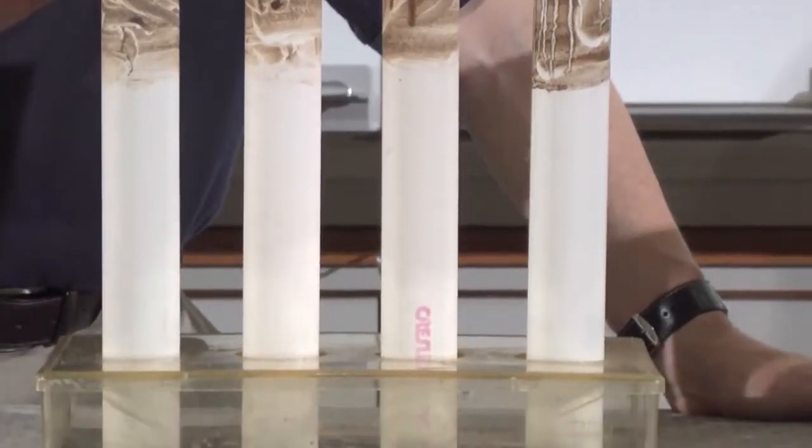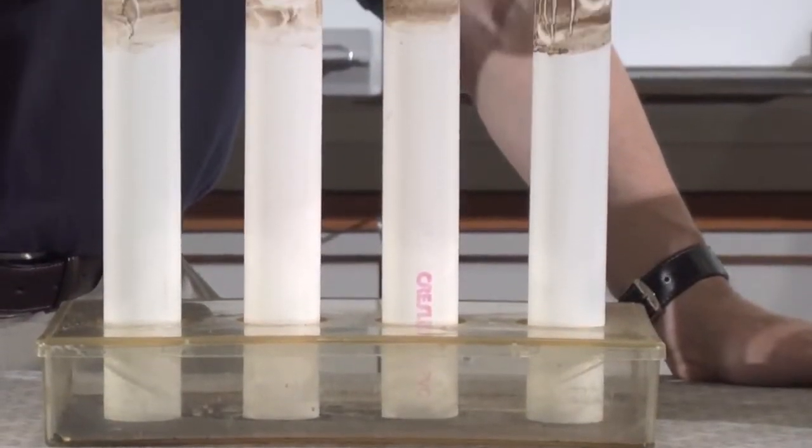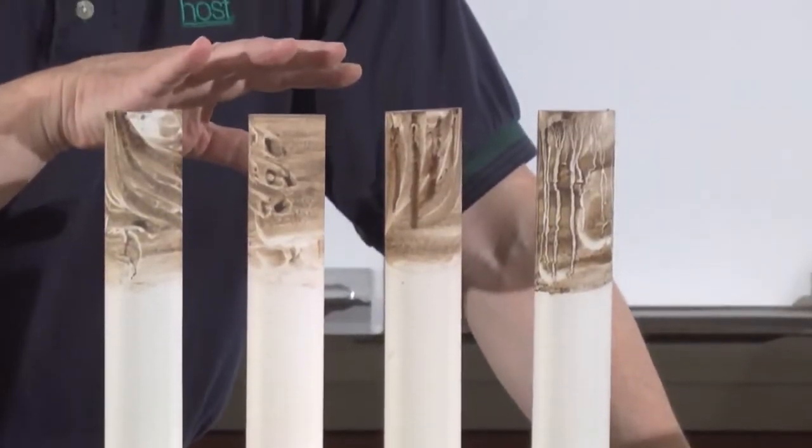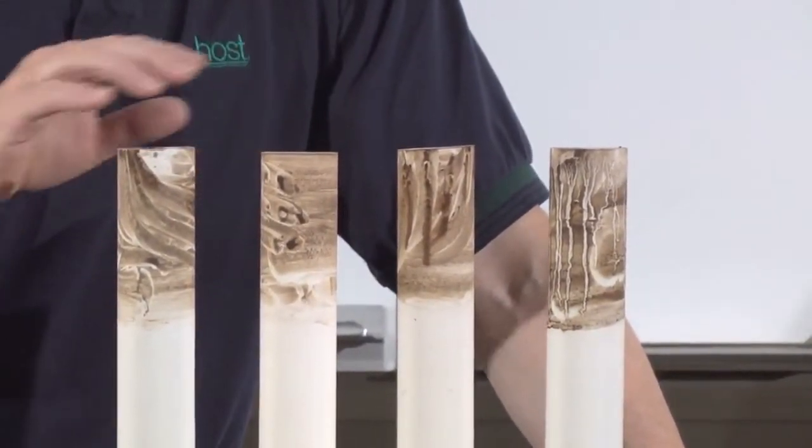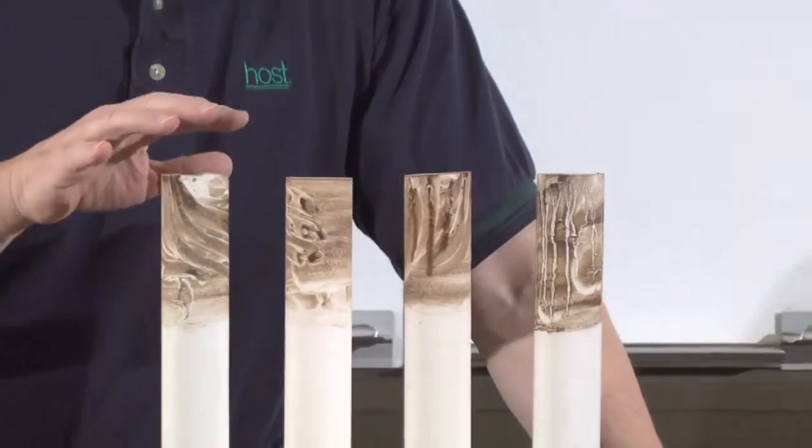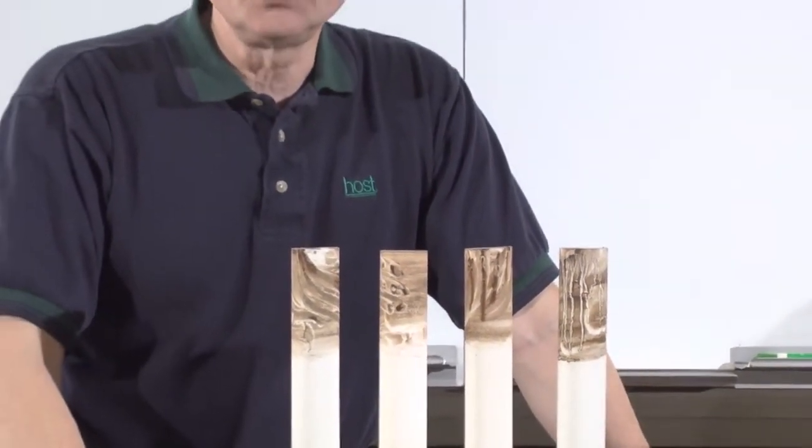So what happens when we try to remove this with traditional methods that employ a lot of water and detergents to try to dissolve this soiling and then eventually remove it?